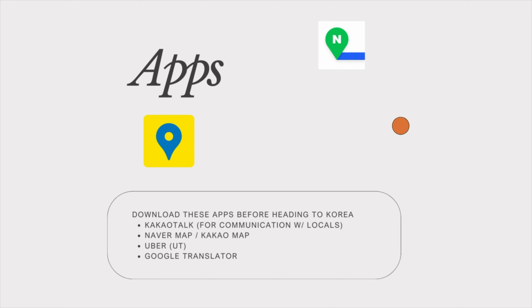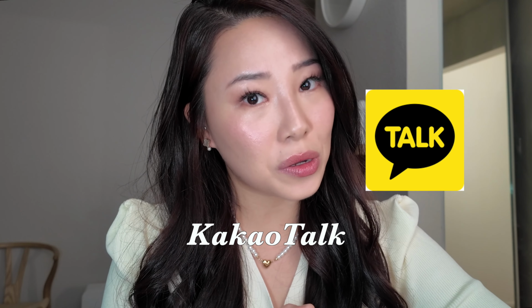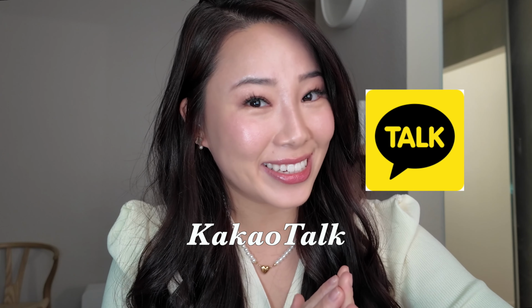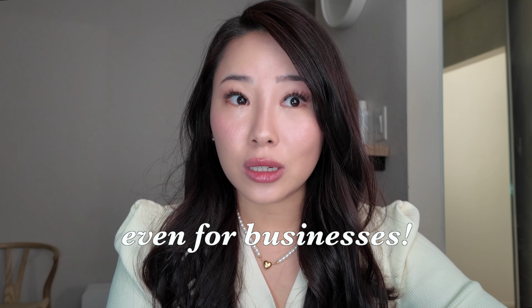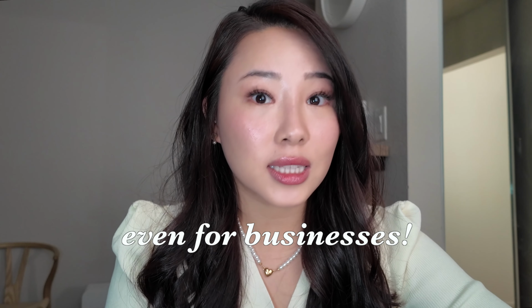Next, grab your phone and download these apps. For communication, KakaoTalk. Most people in Korea do not have iPhones. They are Samsung Galaxy users. Instead of using iMessages, people use KakaoTalk. In Korea, everyone has KakaoTalk. It's a communication messenger app. You can chat with people that way. And KakaoTalk operates via Wi-Fi. So if you don't have data in Korea, with KakaoTalk you just need Wi-Fi.